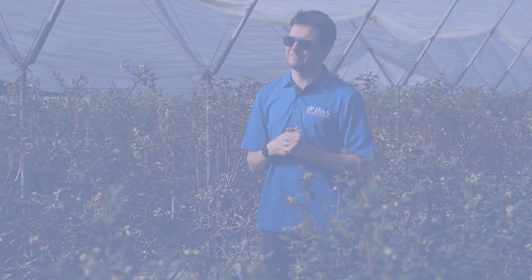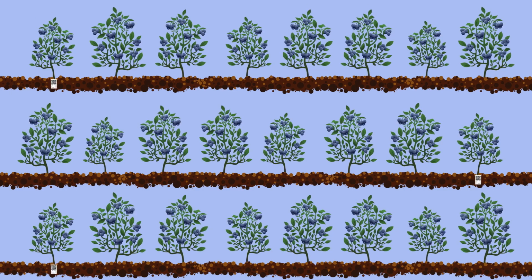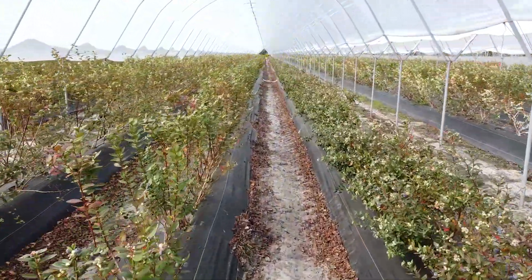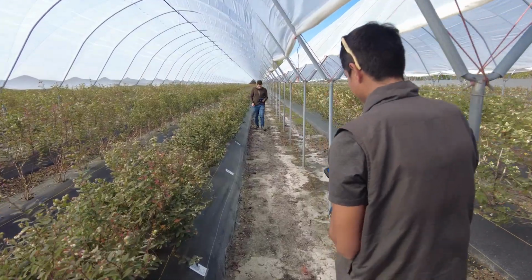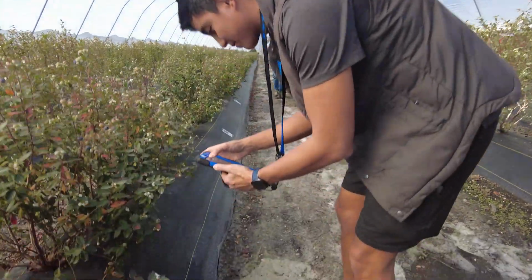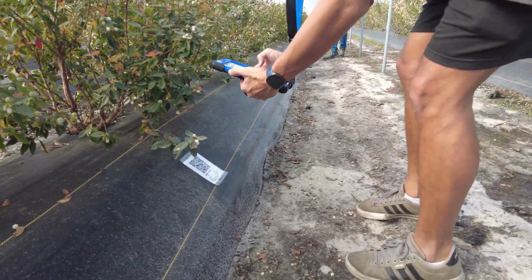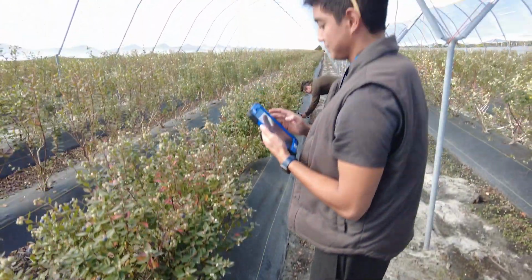So the first and main step is we need to map all the plants in the field, right? So we need to know what are the positions of the plants in the field. Then we can create the barcodes, and we're going to label each one of the plants and then make this barcode talk with an app.